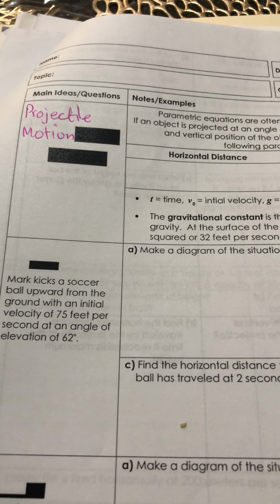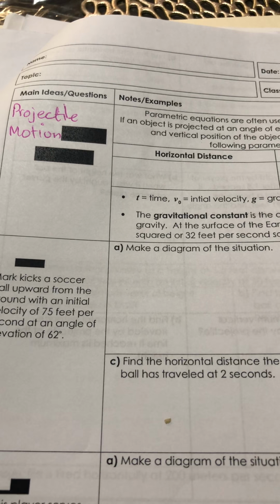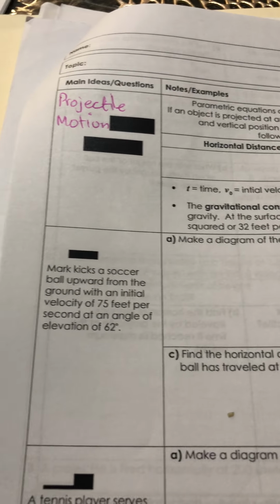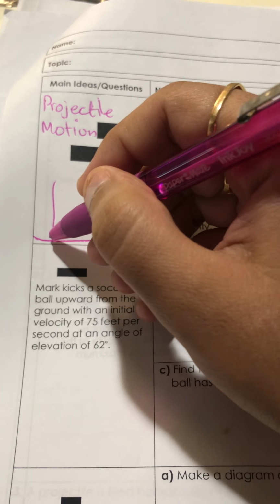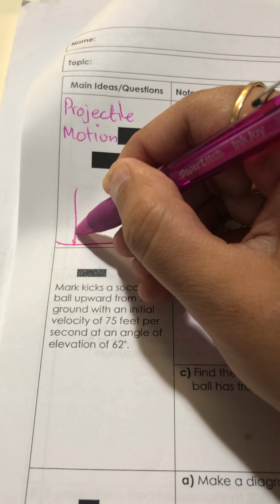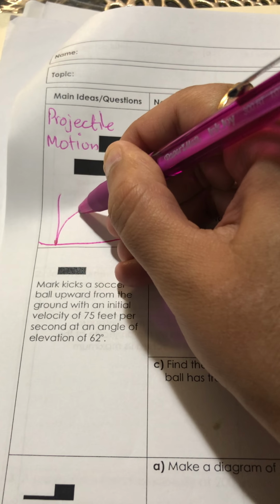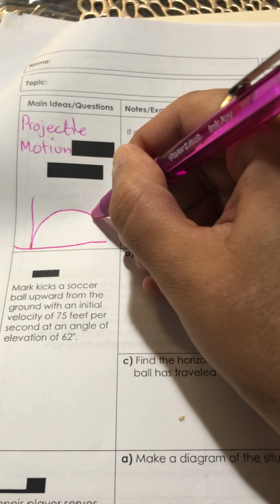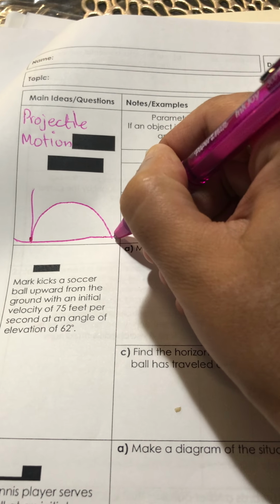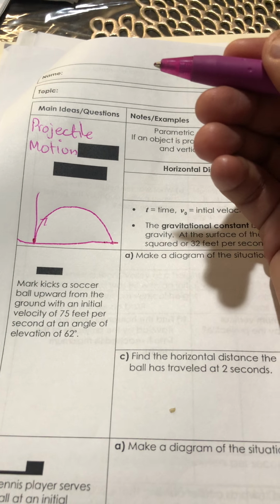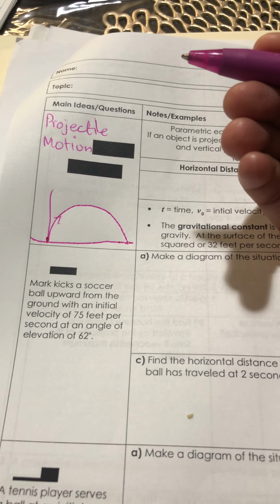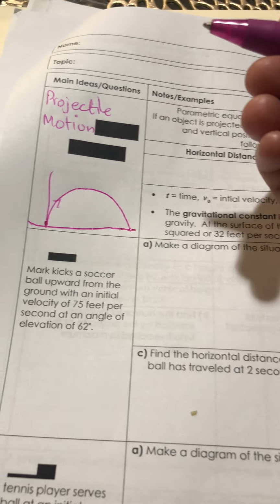Projectile motion is a form of motion experienced by an object or a particle that is thrown near the earth's surface. When it's thrown near the earth's surface, it moves along a curved path under the action of gravity, so it will come down again. In particular, the effect of air resistance is assumed to be negligible. So we're assuming that air resistance is neglected.